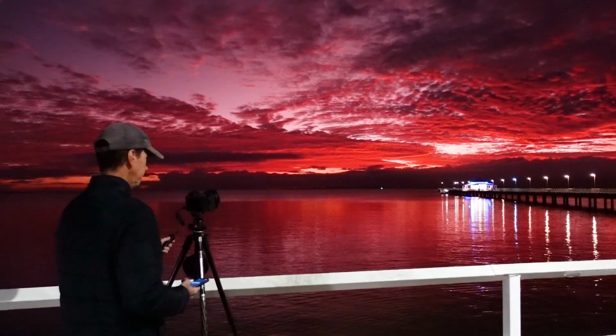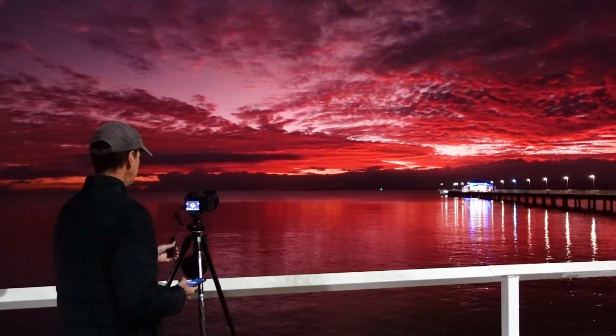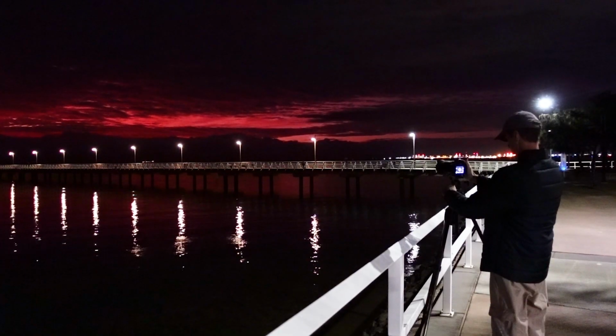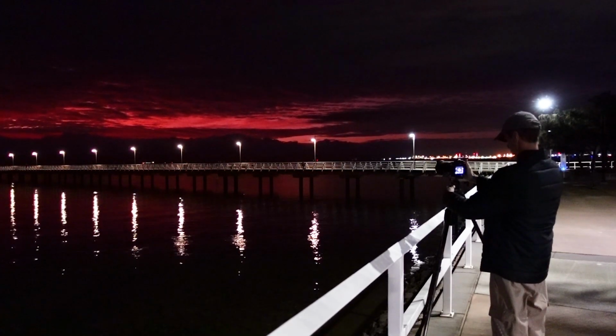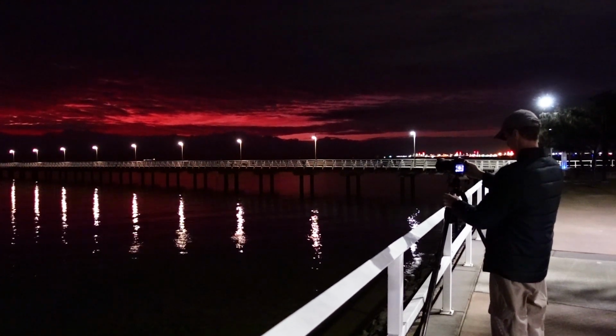On this morning, the sky was literally on fire, and with much excitement, I began to set up and fire off shots. I started on the left-hand side of this pier, and due to the low light of blue hour, I opted for a 3-stop ND filter.